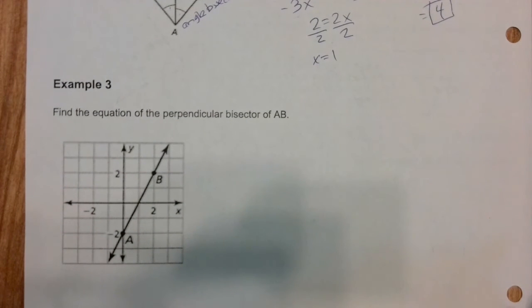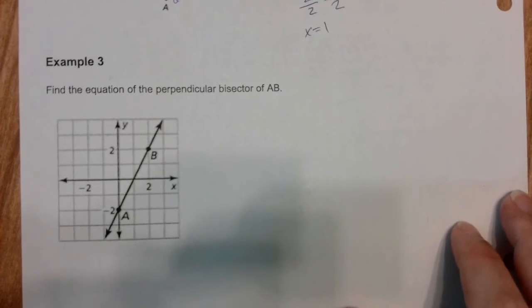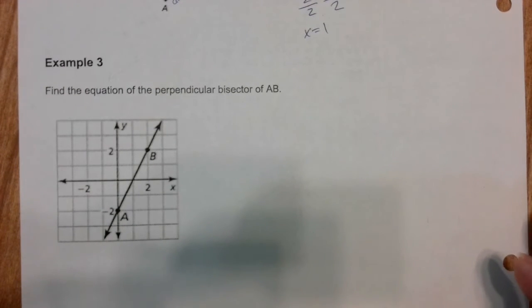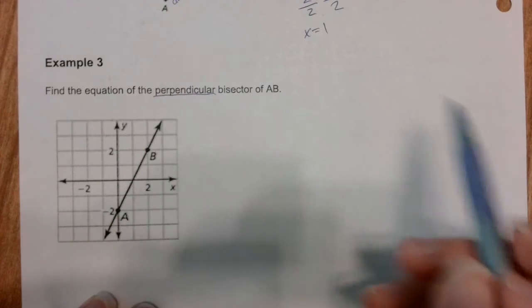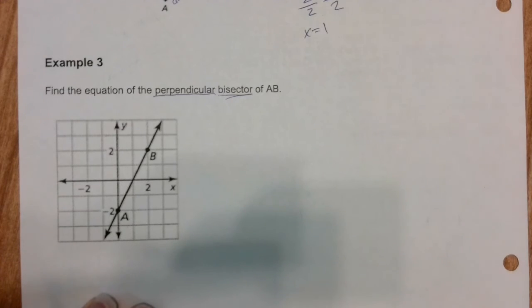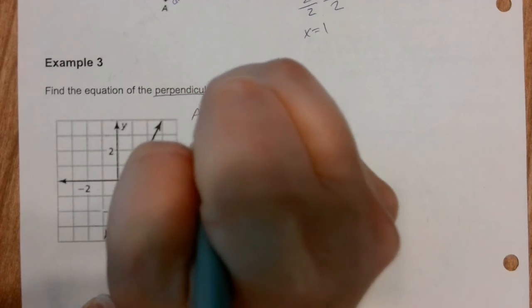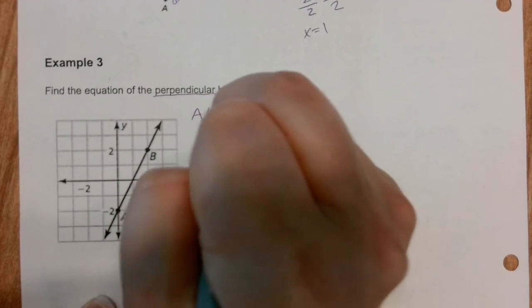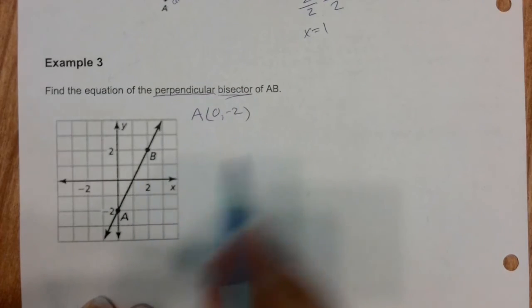All right, example 3. Slightly more difficult problem, but not impossible. This is a great multi-step problem to see if you can apply kind of everything that we've learned so far. So find the equation of the perpendicular bisector of AB. So there are two things going on here. It needs to be perpendicular and it needs to be a bisector. And the bisector means it goes through the middle. So A is the point 0, negative 2, and B is the point 2, 2.